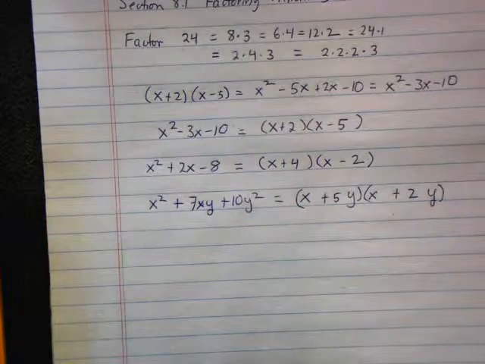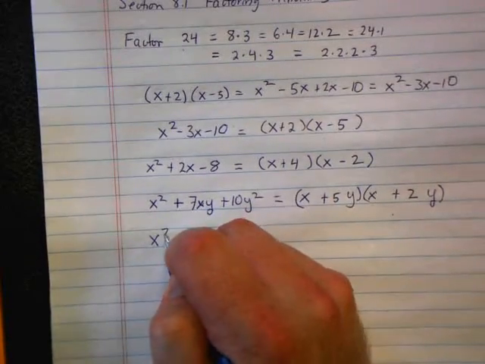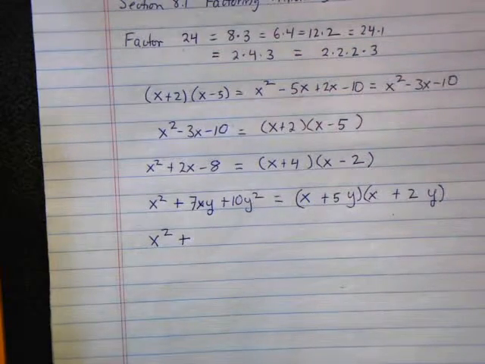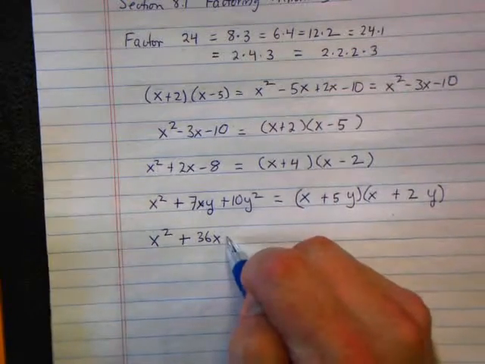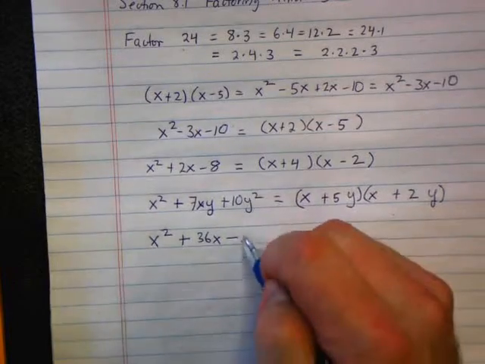All right, how about one more of these, and we've got one other thing to talk about quickly. X squared plus, somebody give me a nice number. 36x minus, somebody give me another nice number. 4.